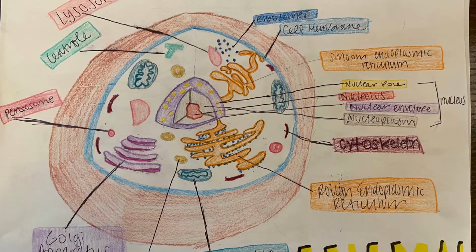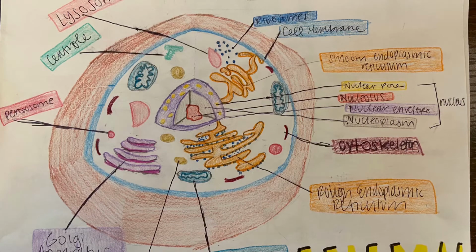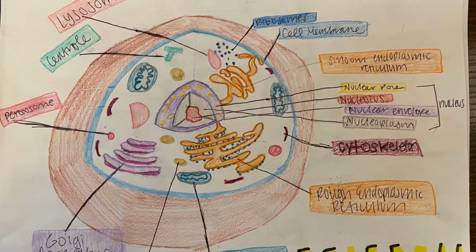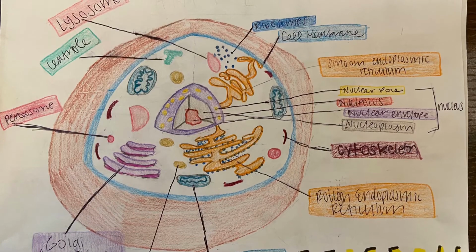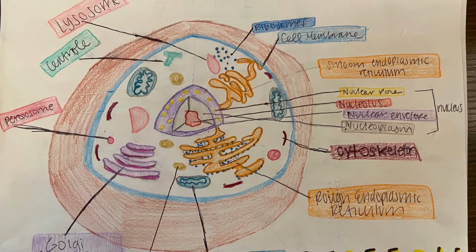Lastly, we have our peroxisomes, which are very important in metabolism, as they contain enzymes to oxidize certain molecules found in the cell, which is very important towards metabolism.